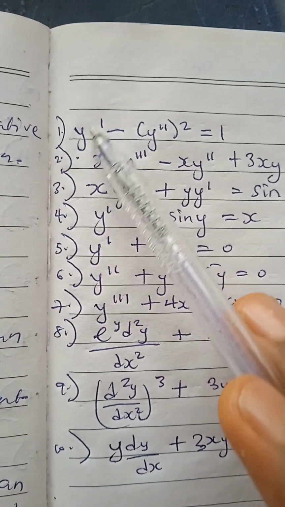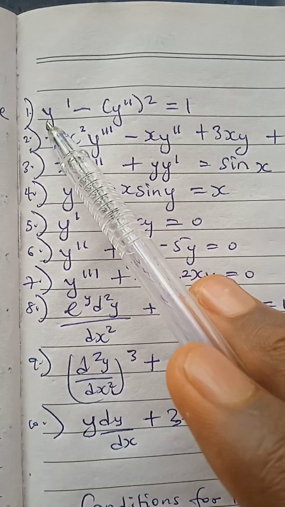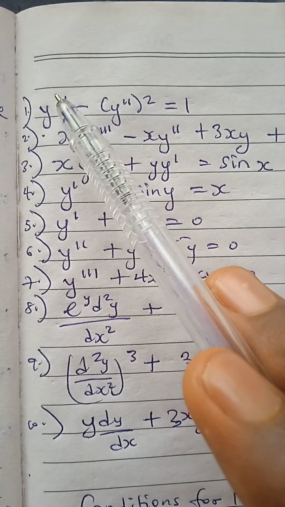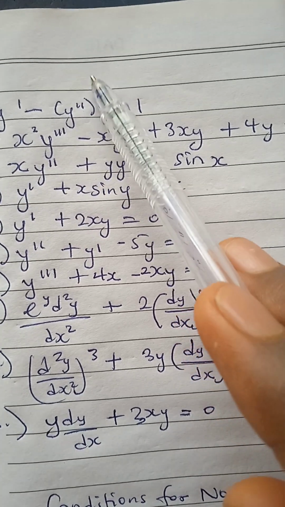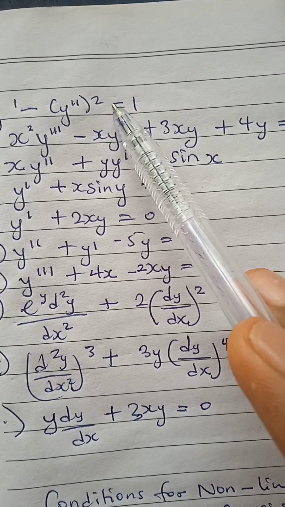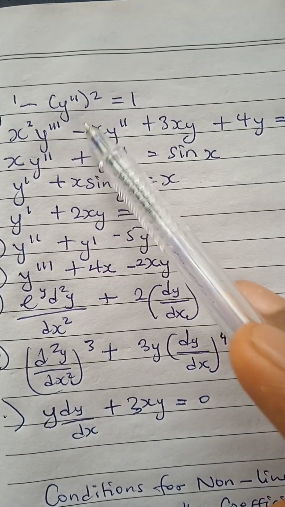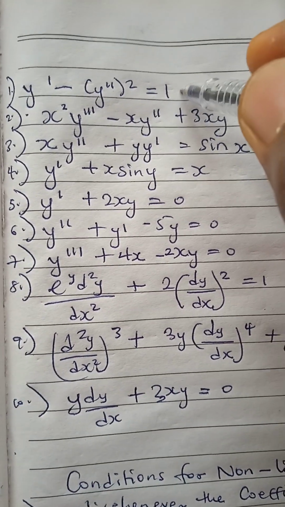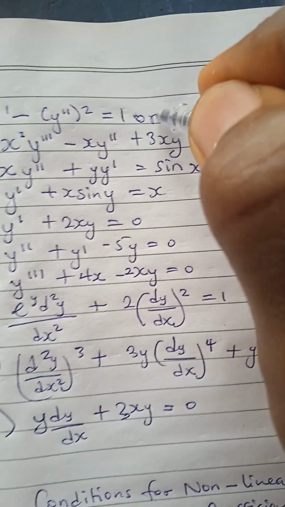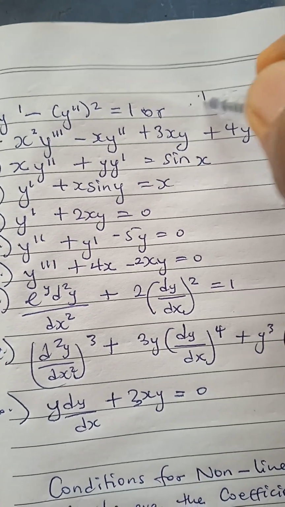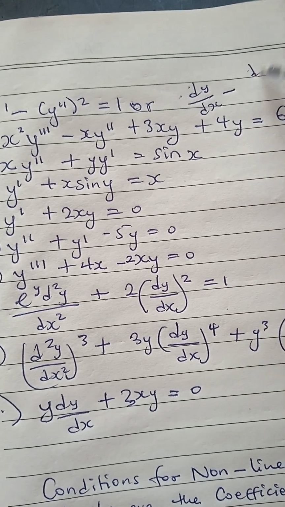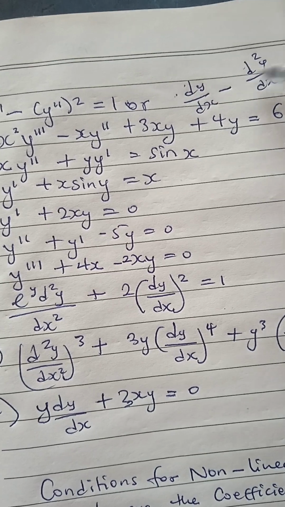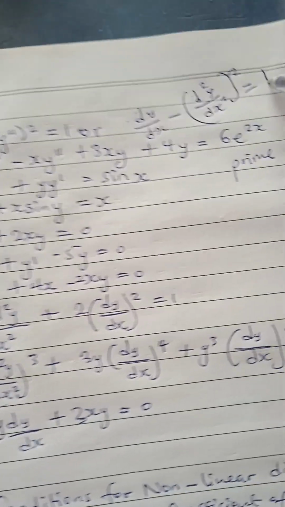So if you look at this, y prime is here, y prime prime is there. This thing is the same thing as dy over dx, and it is first order. This one is y prime prime, which is the same thing as d squared y over dx squared, and it is second order. This equation is the same thing as this: dy over dx minus d squared y over dx squared, all squared, equals 1.